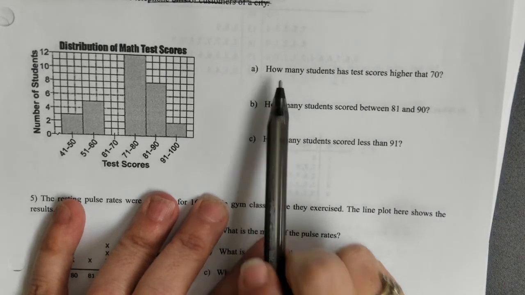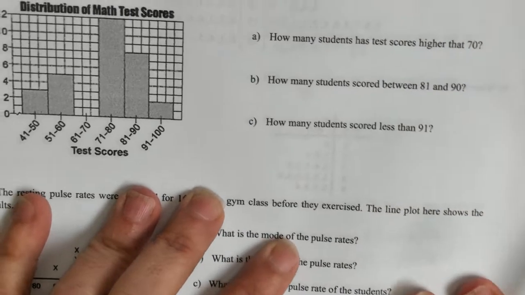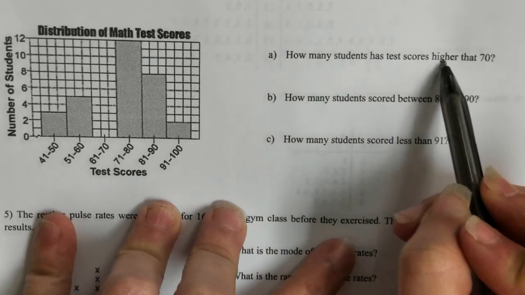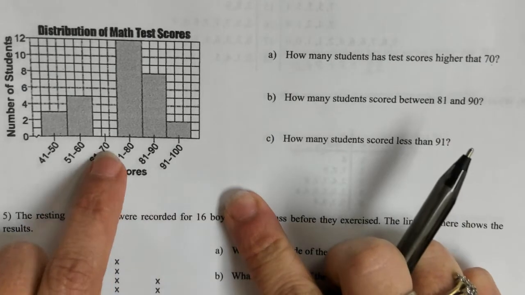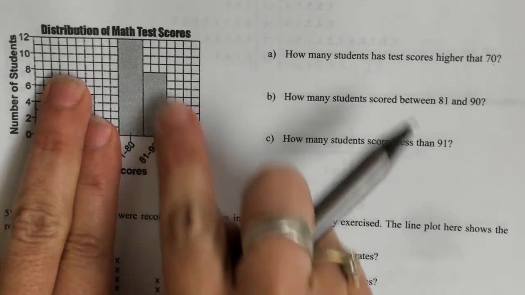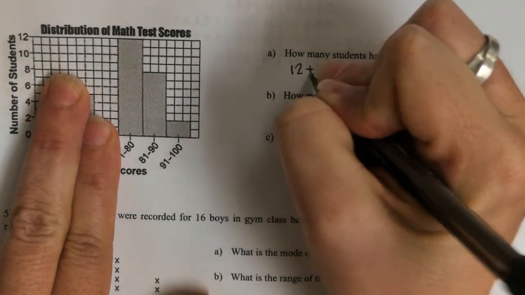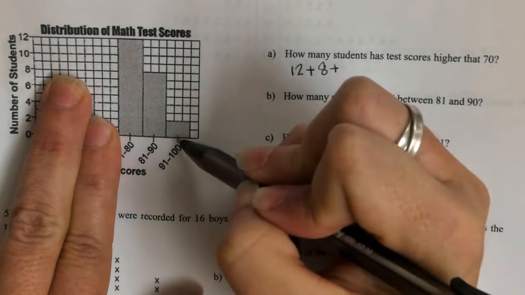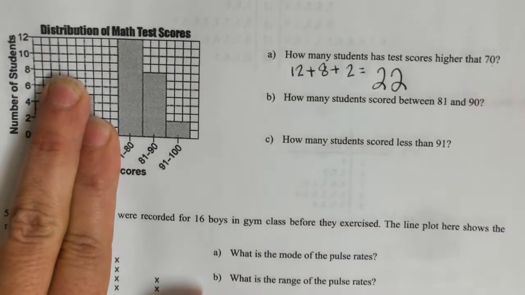Now, I'm going to go through it. Here we go with letter A. How many students have test scores higher than 70? 22. Look, higher than 70 is all 3 of these bars. All these are higher. So there's a 12, there is an 8, and there is a 2. So yes, if you add all those up, 22.